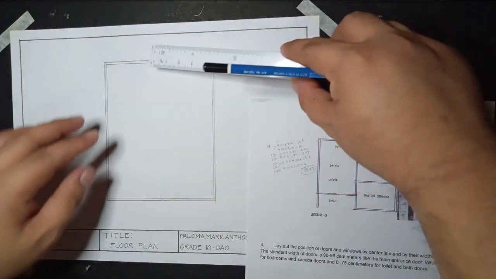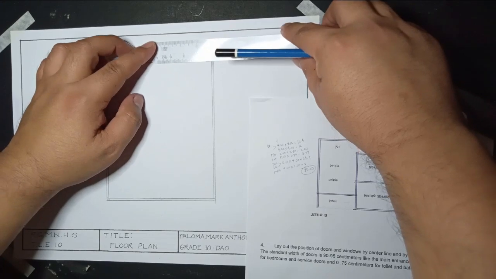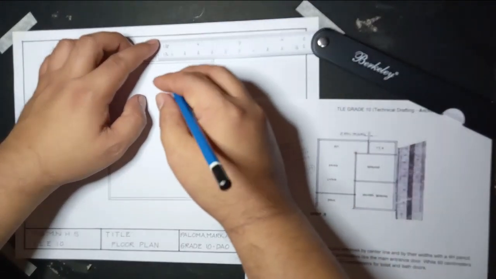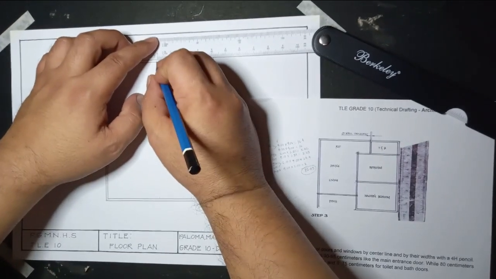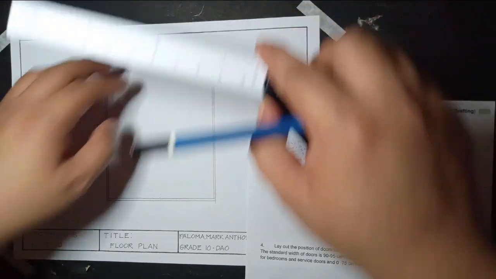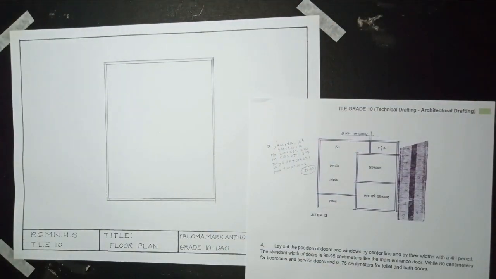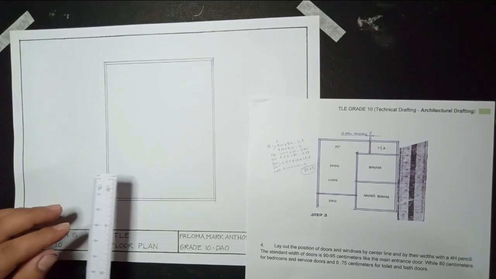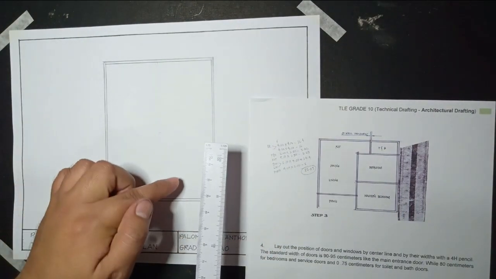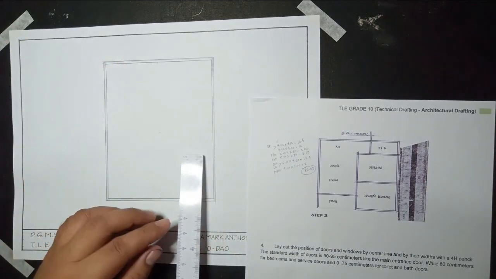And same goes here at the top. So that's our 4 meters. Now, I think what we just need is to measure on the left side the partition between the master's bedroom, the bedroom, and the toilet and bath.